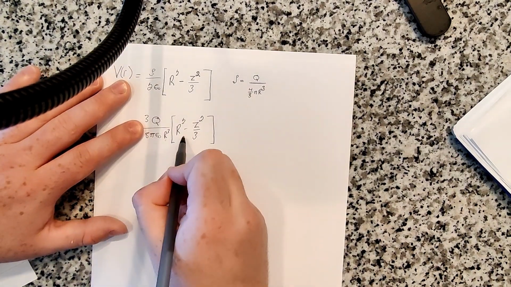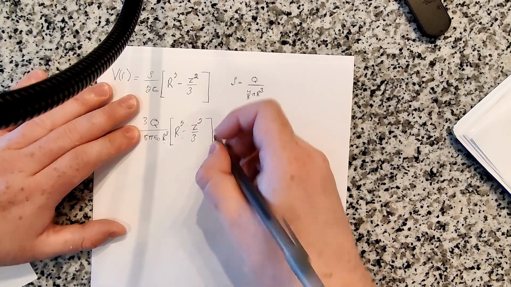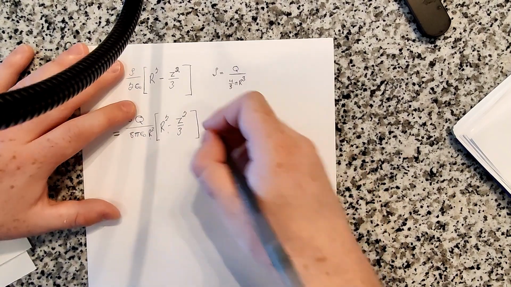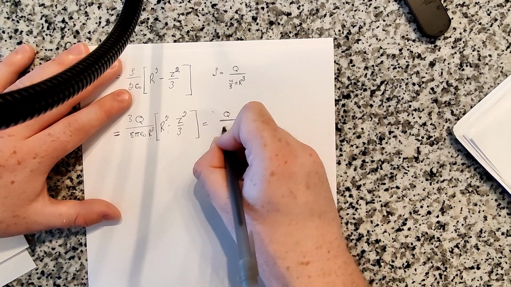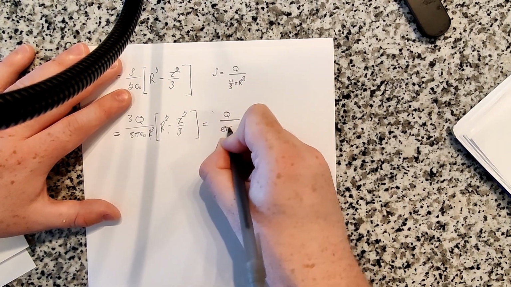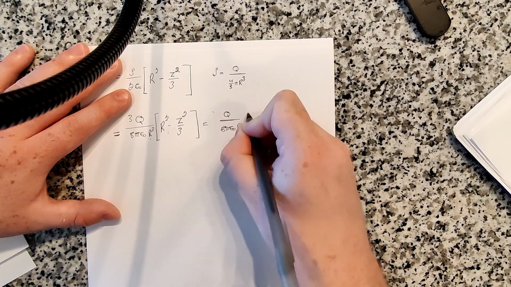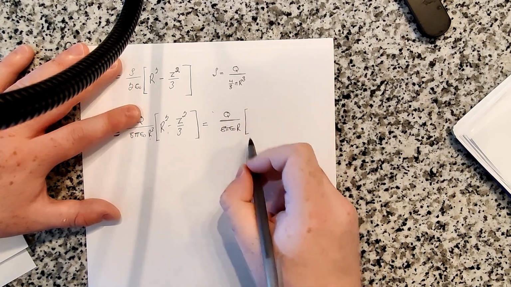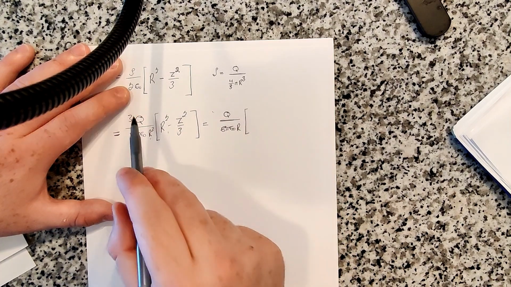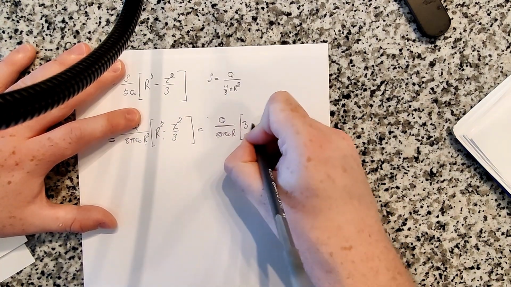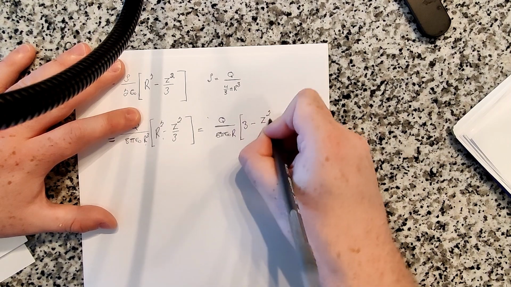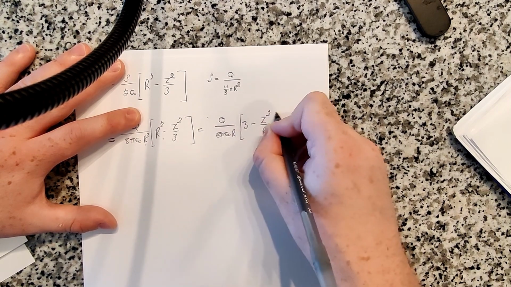And if I distribute an r squared through and a 3 through, what we end up with is Q over 8 pi epsilon naught r. So I'm distributing r squared through and a 3 through, and we get 3 minus z squared over r squared.